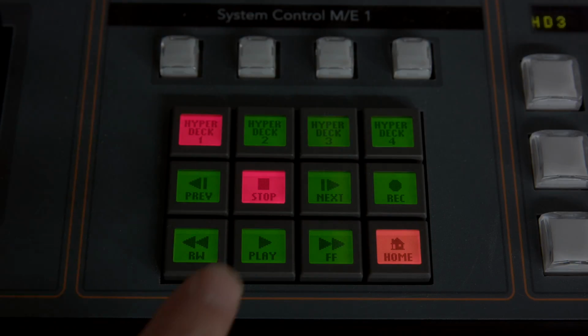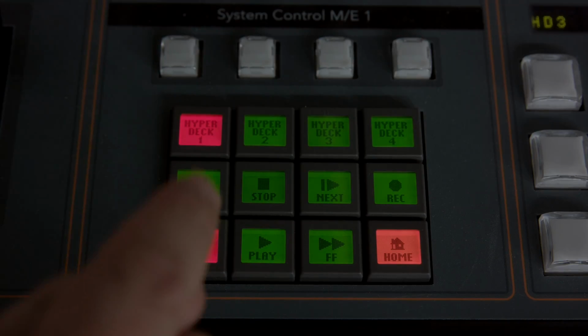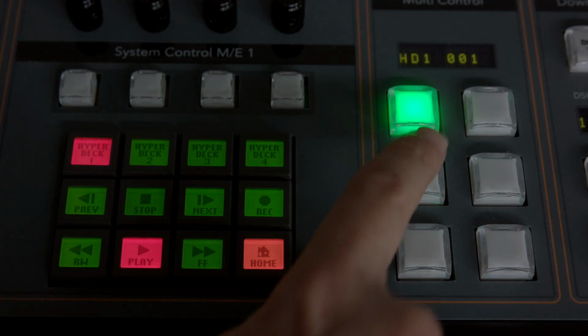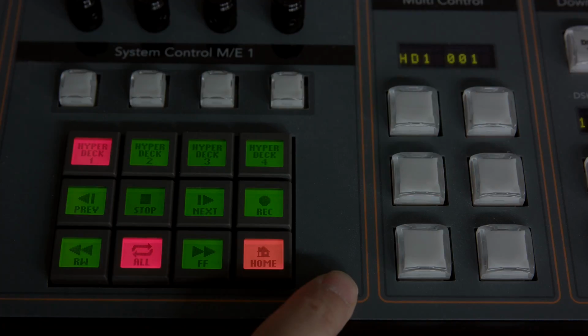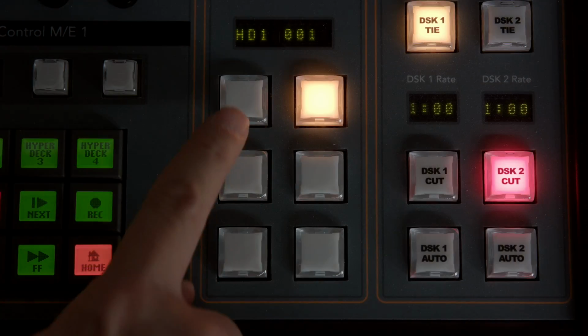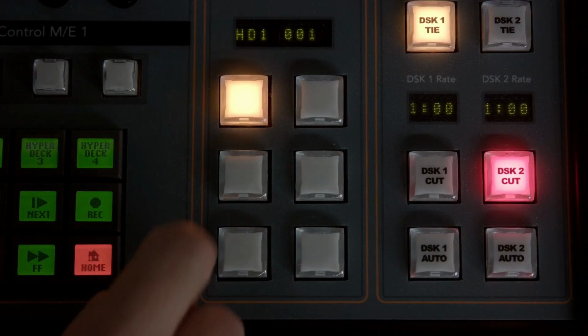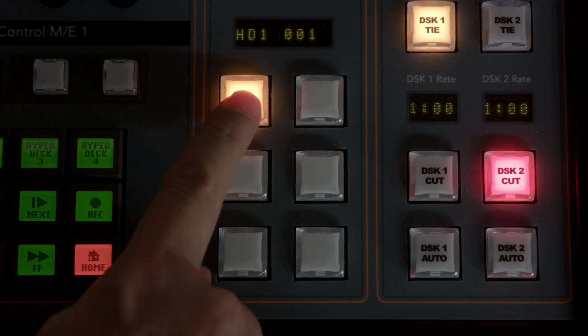There's also full transport controls on the hardware panel. That means you can control the decks from the software panel or the hardware panel. You can use the transport control buttons on the 2ME panel if you press Shift while selecting a HyperDeck number in the system control menus. Pressing play will play that single clip. You can also loop play the clip by pressing play twice, and Shift play will play all the clips on the disc.